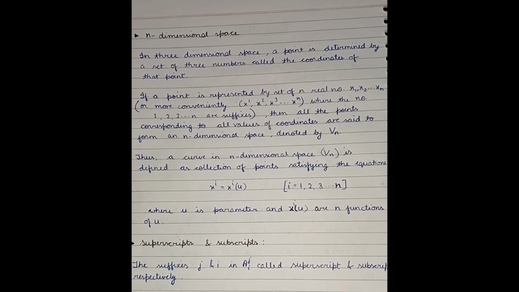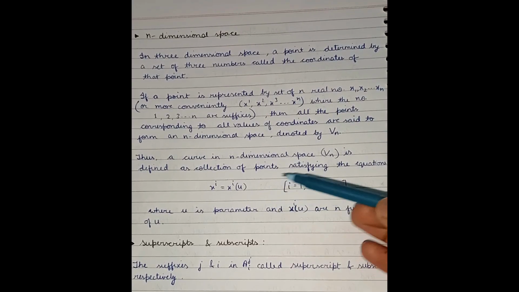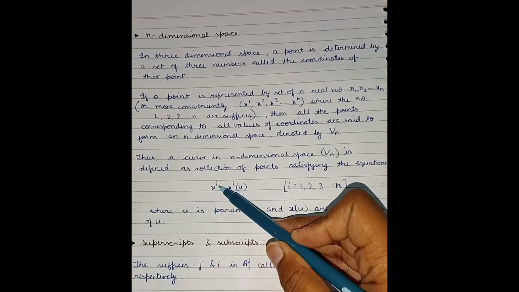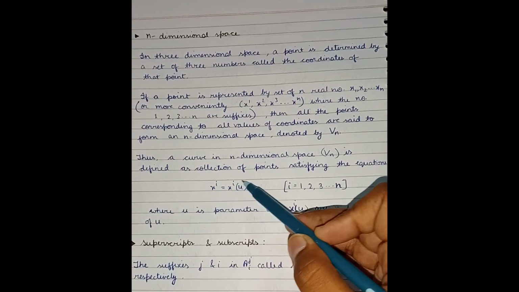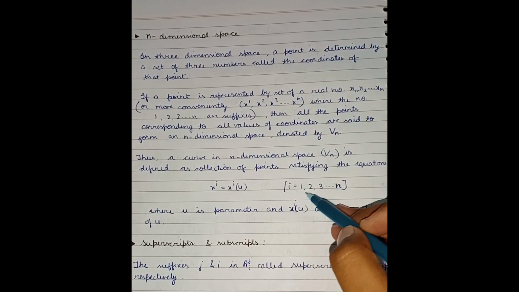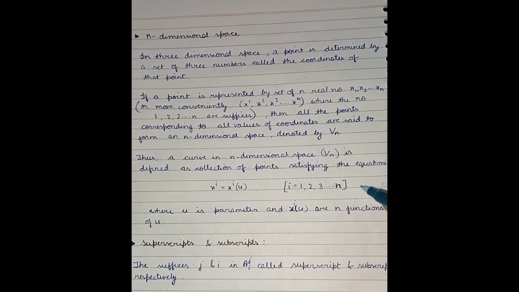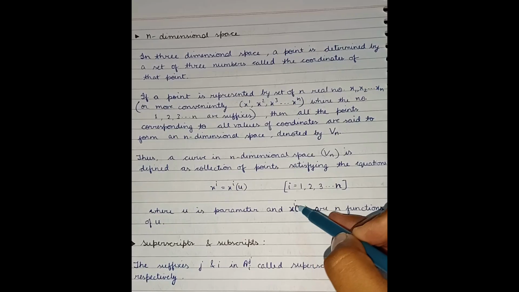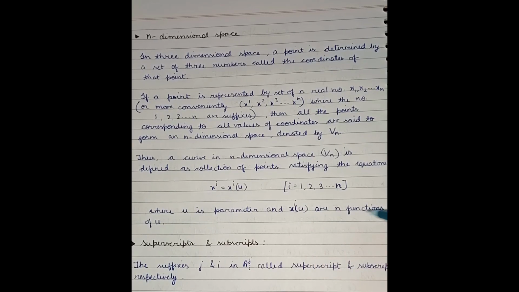Thus, a curve in n-dimensional space Vn is defined as collection of points satisfying the equation x^i = x^i(u), where i is from 1, 2, 3 up to n, and u is parameter, and x^i(u) are the n functions of u.